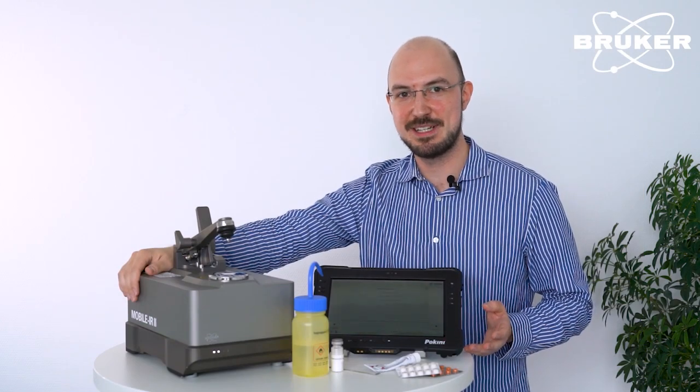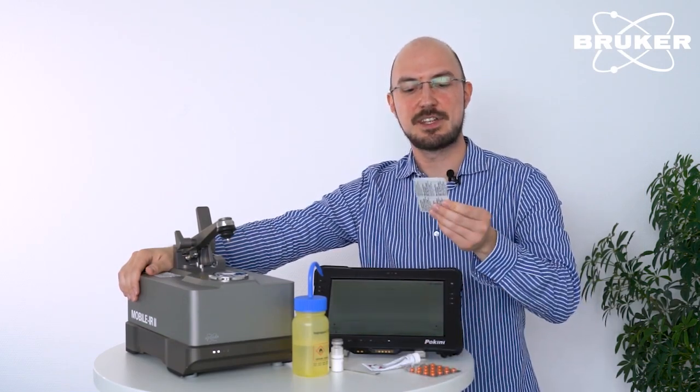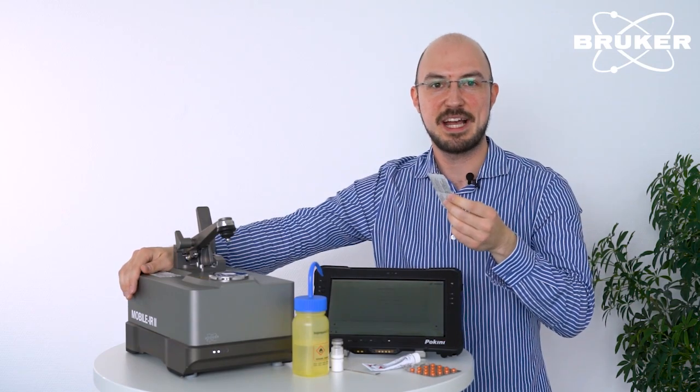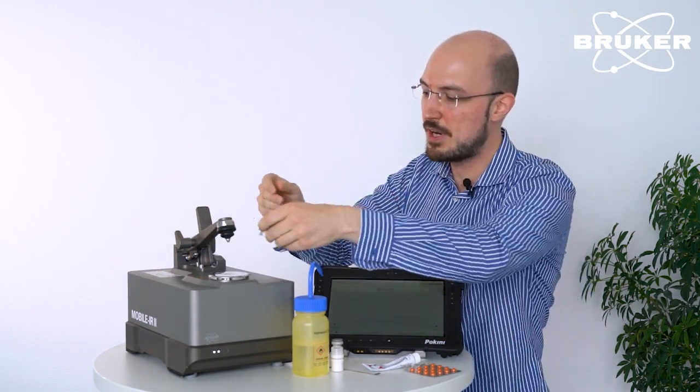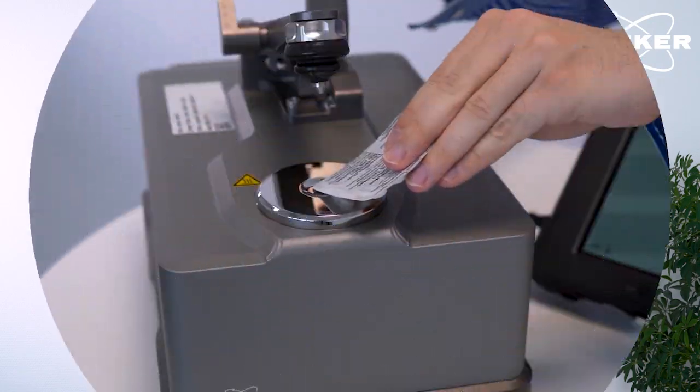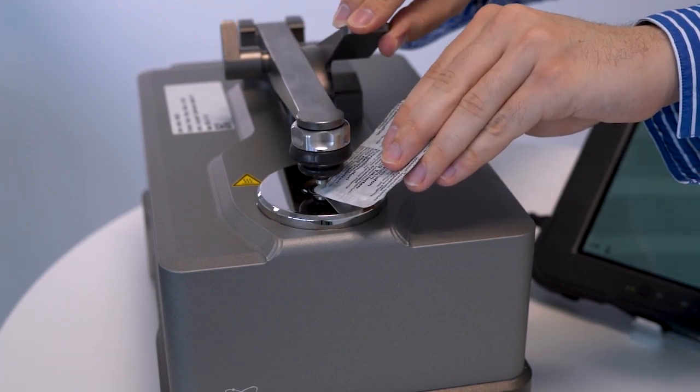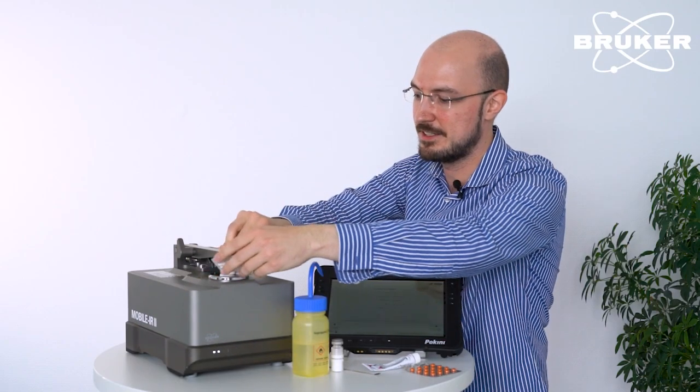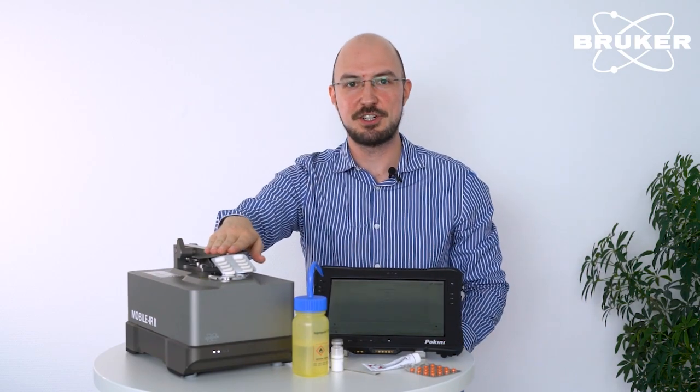After the background measurement is done, we start with some tablet packaging. We press our packaging on the ATR crystal and fixate it, so that we have good pressure on the crystal.